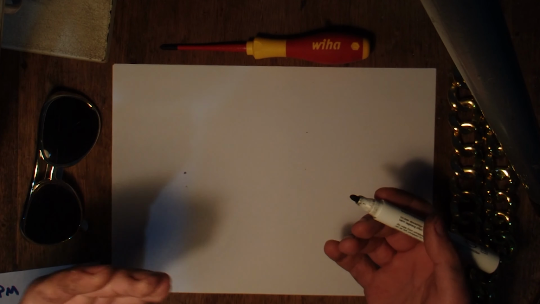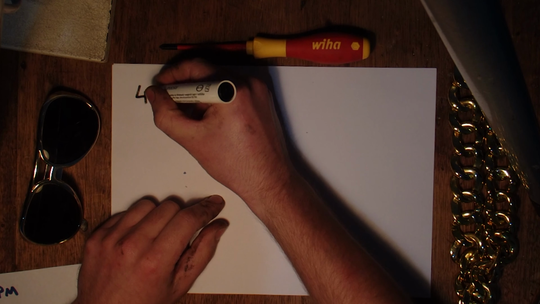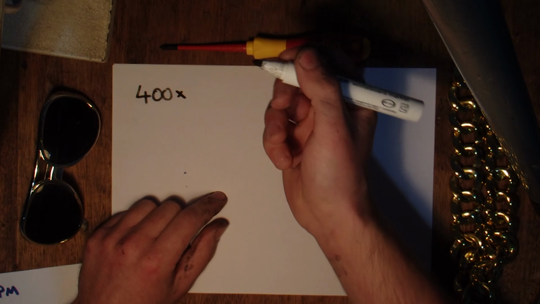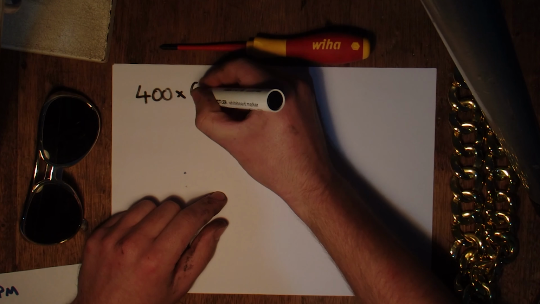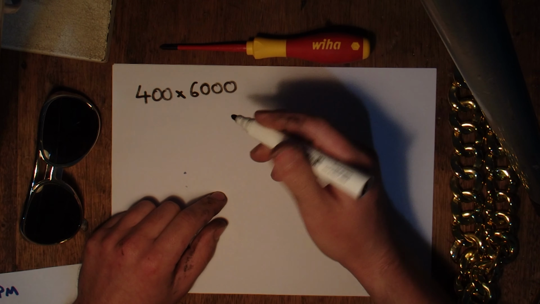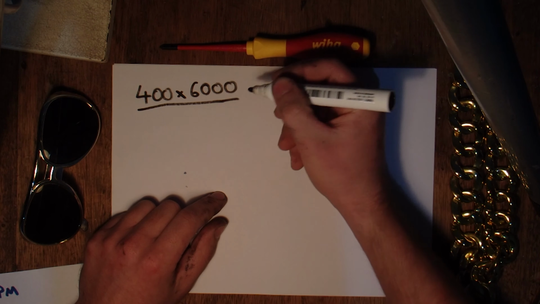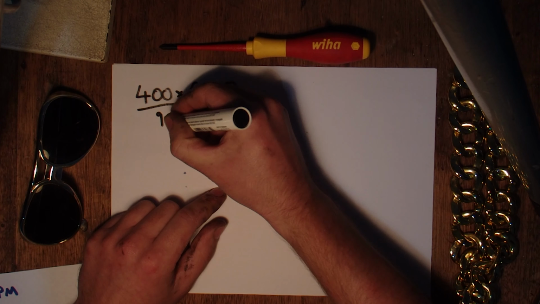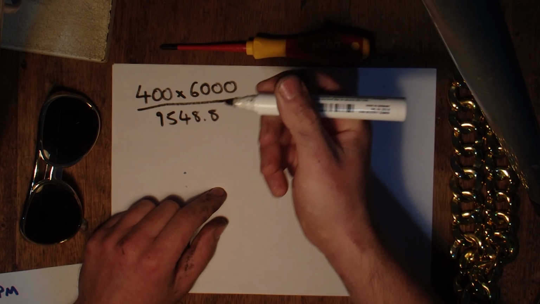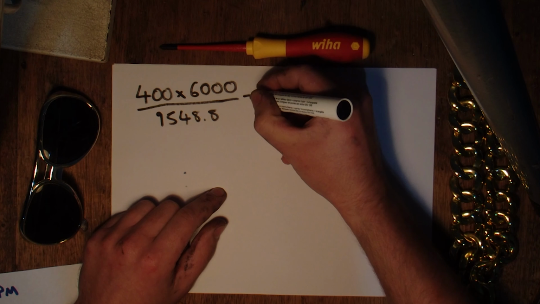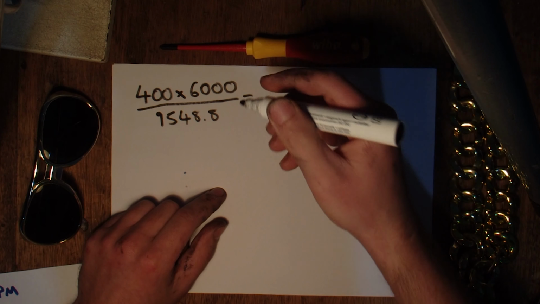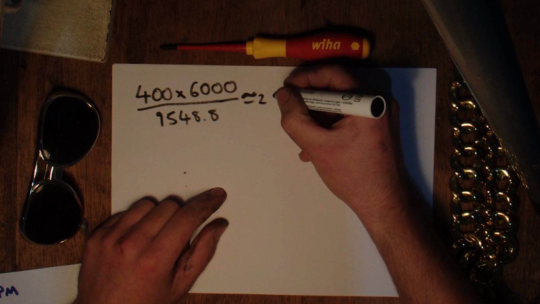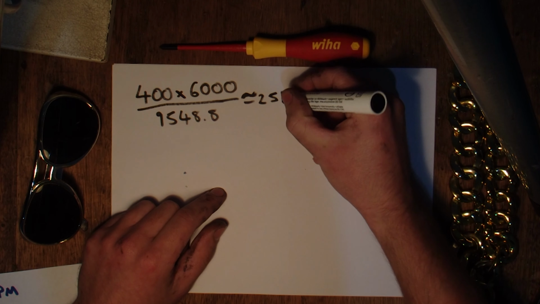If you're making 400 Newton meters, let's just say this for easy maths, kind of like I am in the orange car, and you're making that 400 Newton meters at 6,000 RPM, and then you chuck in just a constant, which in this case is 9548.8, that will give us kilowatts, and we ballpark it to approximately 251 kilowatts.